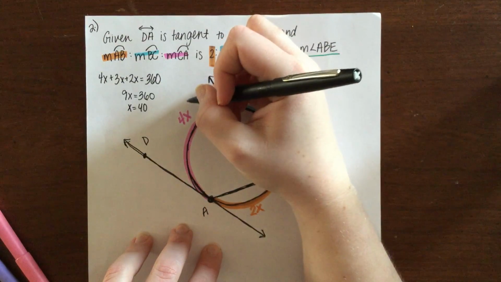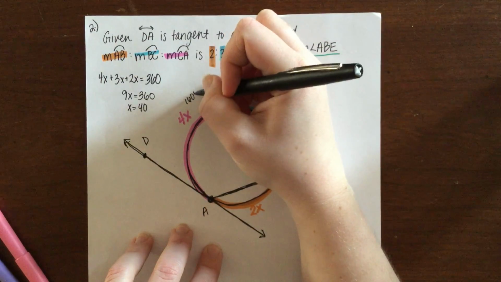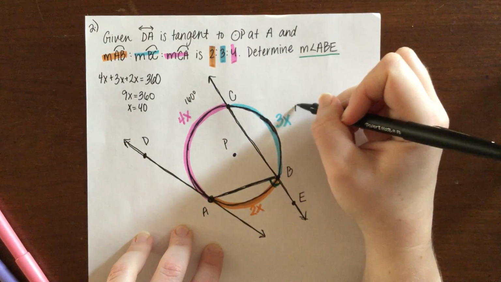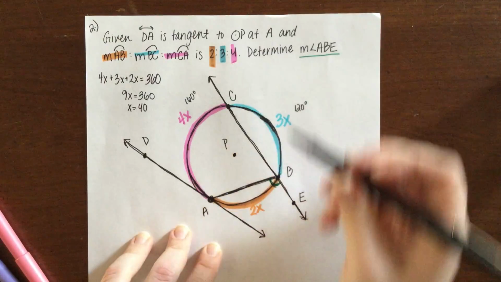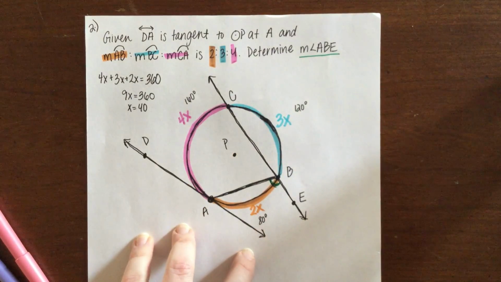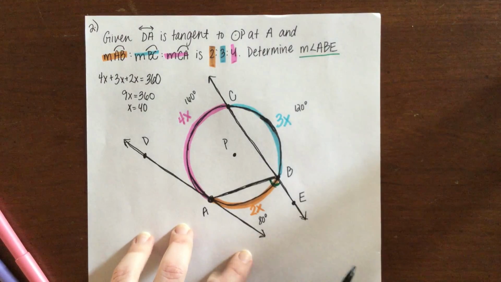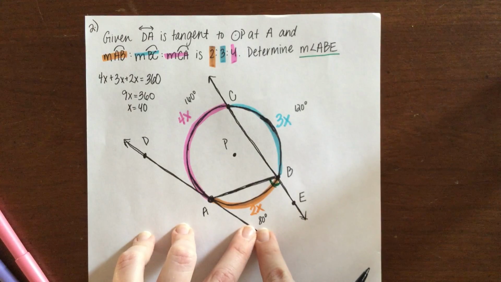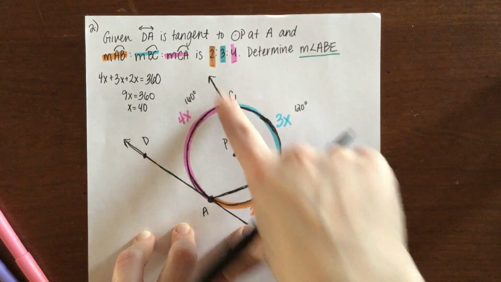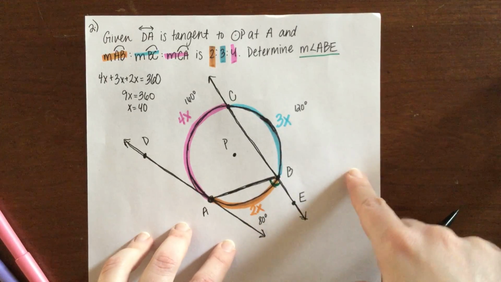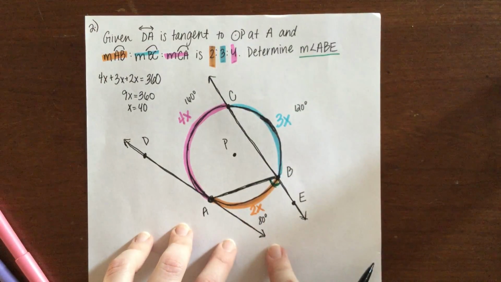Now I can find all of those measures by just doing 40 times whatever value it was. So 4 times 40 is 160. 3x is going to be 120 degrees. And then 2 times 40 is 80 degrees. Okay, so now I'm back to my original issue, because I can't just take half of 80, which is 40, because this is a secant, not a tangent. So being really careful not to make that assumption that it's always half.